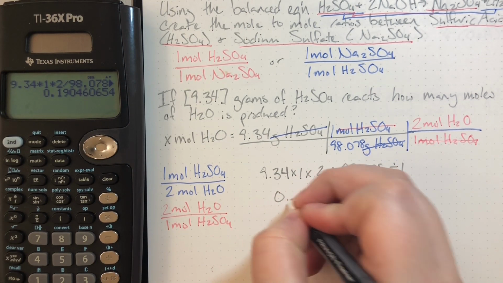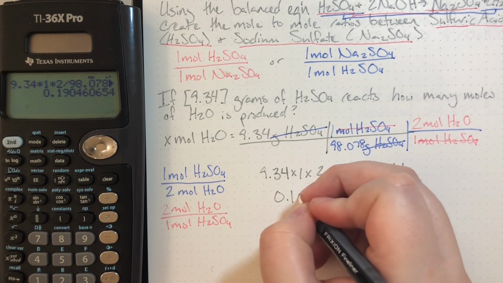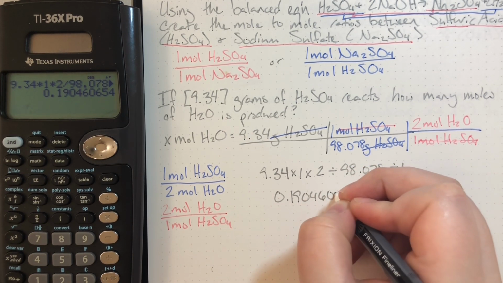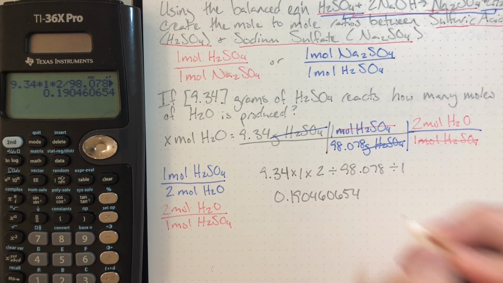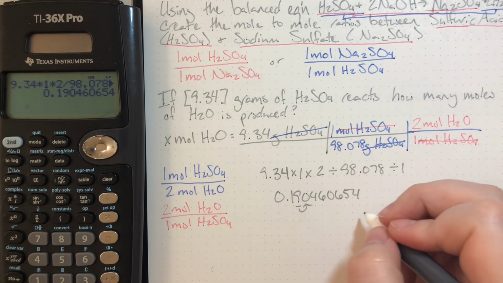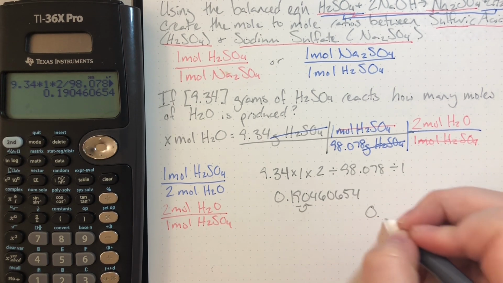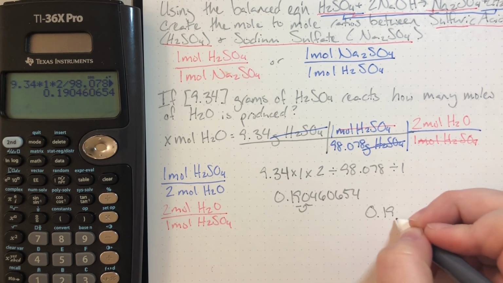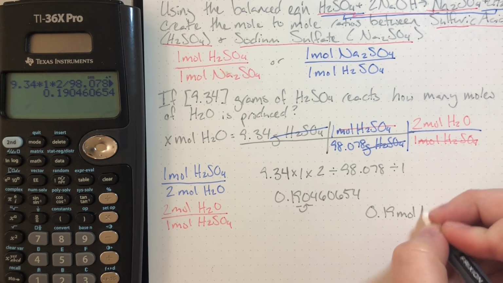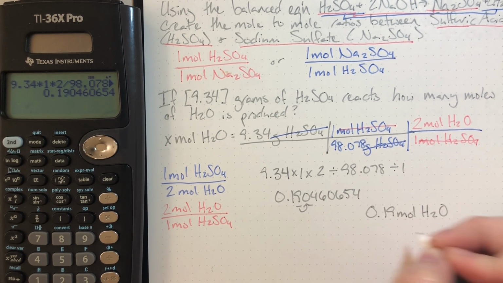That will leave me with the number 0.19046065. Blend is asking for 2 decimal places. 0 does not make me round up, so that would make my final boxed answer 0.19. Only English left in my math, the unit that I said that I wanted, moles of water.